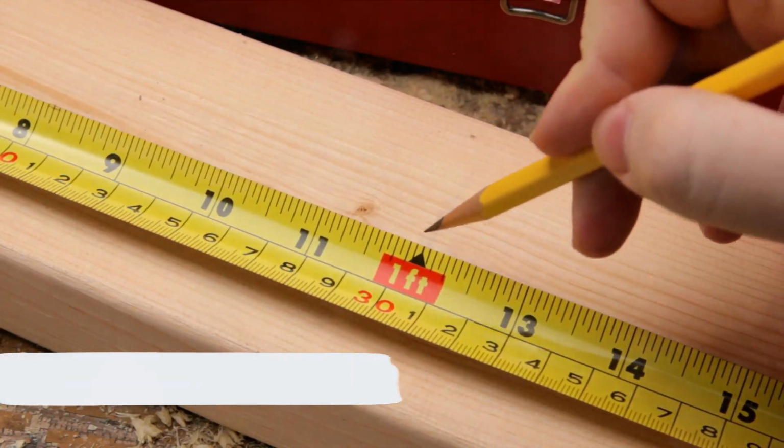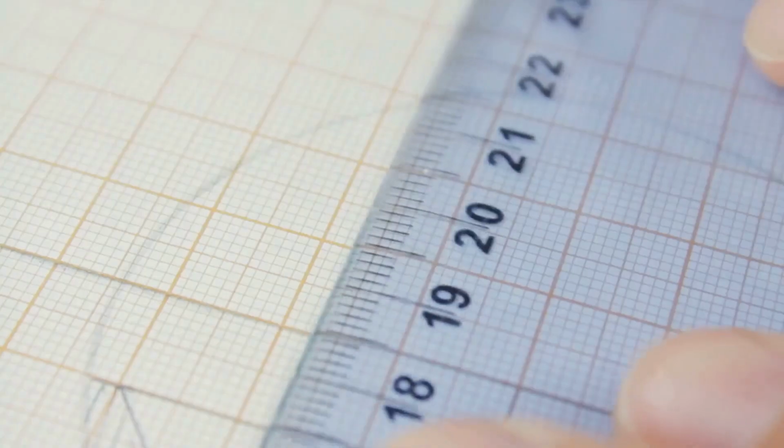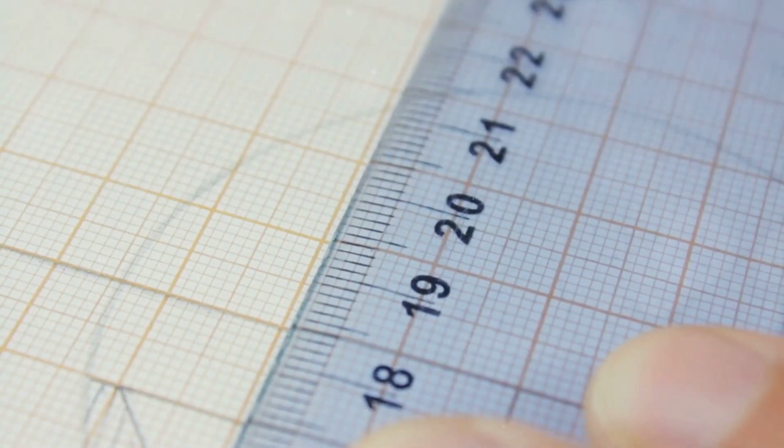No more guesswork, no more errors. Our Square Foot Calculator is your best friend here. It simplifies complex shapes and guarantees precision.